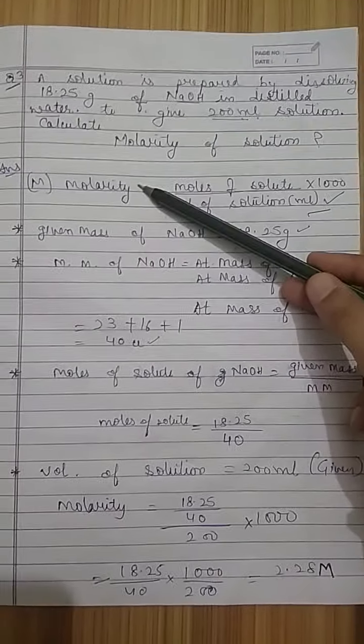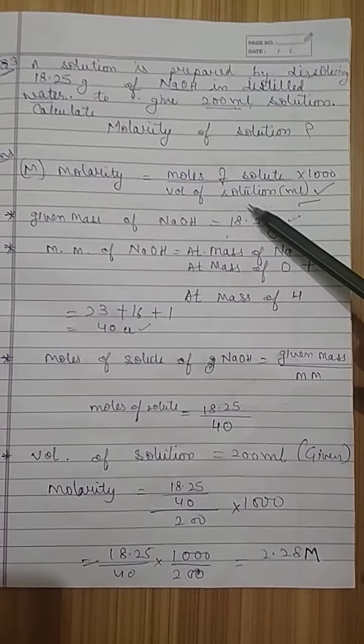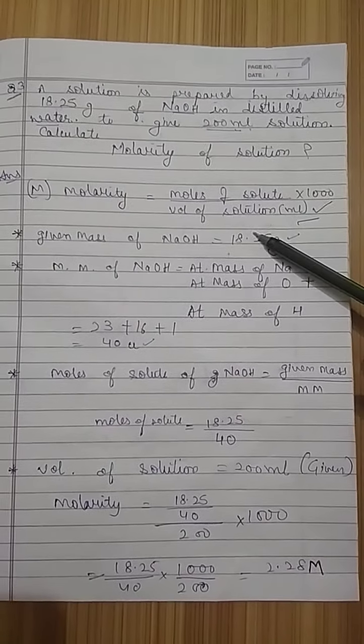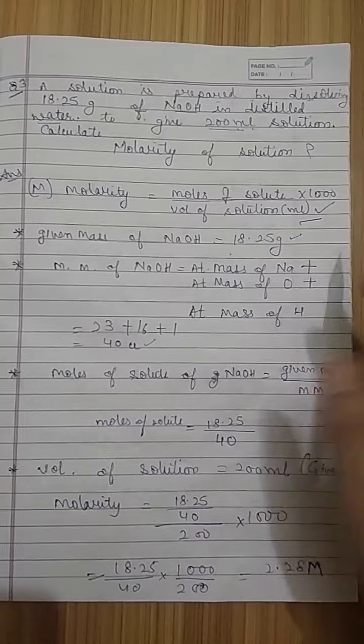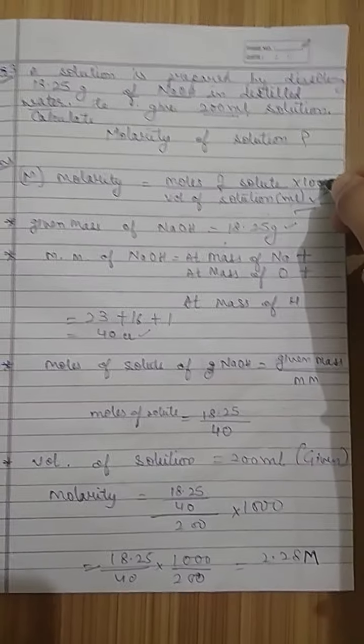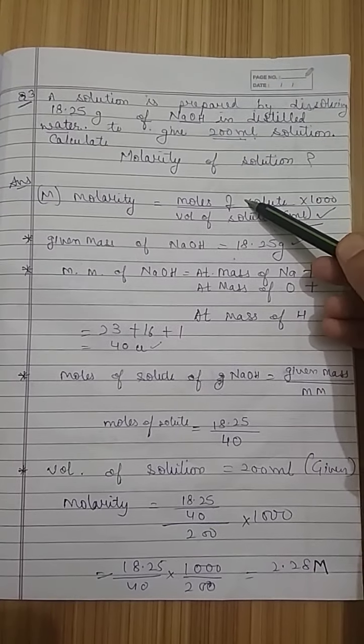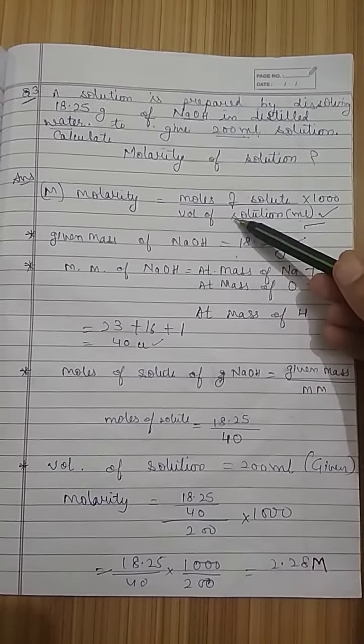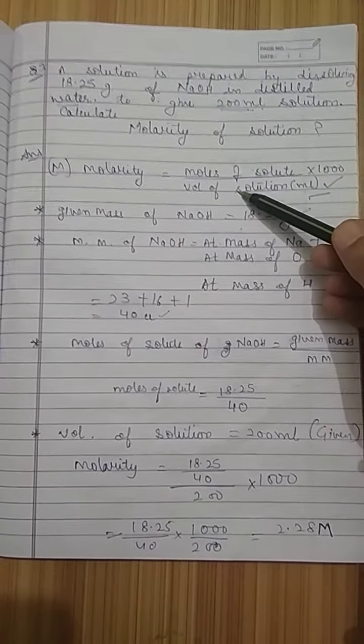Now what is the formula of molarity? Moles of solute upon volume of solution. If volume of solution is in liters then it's fine, but if it is in milliliters then we'll multiply it by 1000. Okay, now here we have to find two particulars, moles of solute and volume of solution.